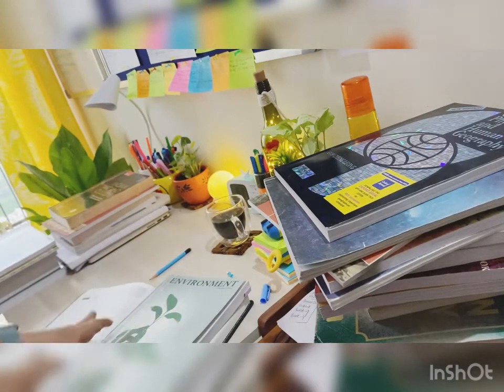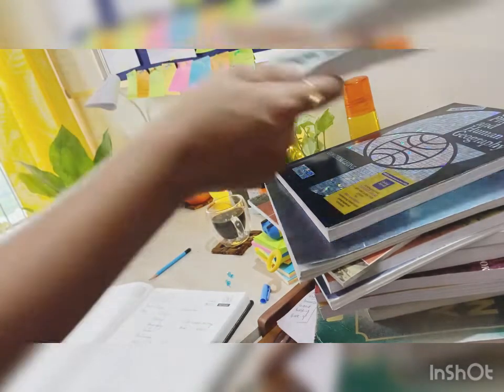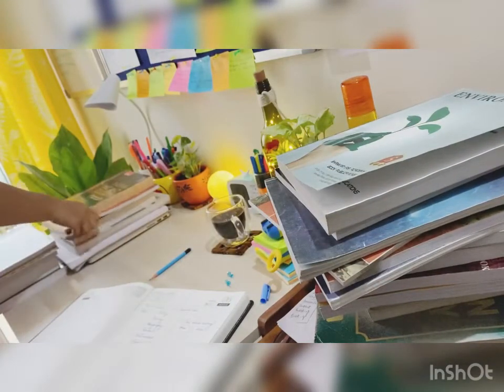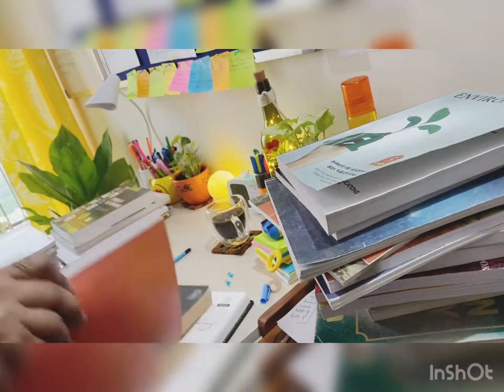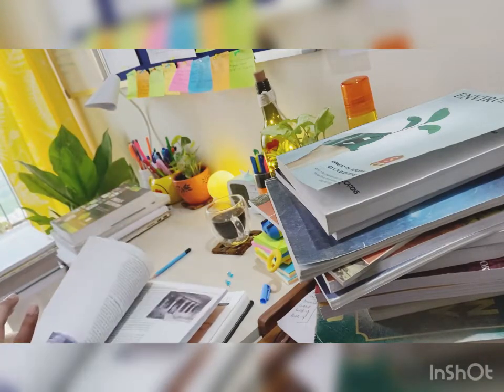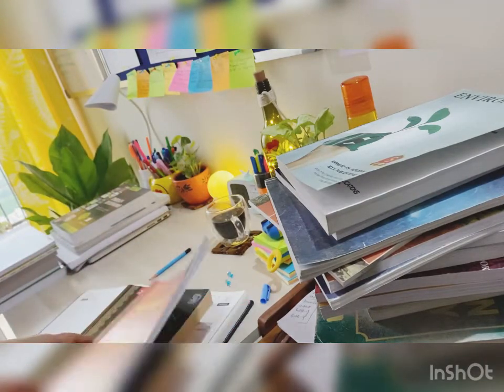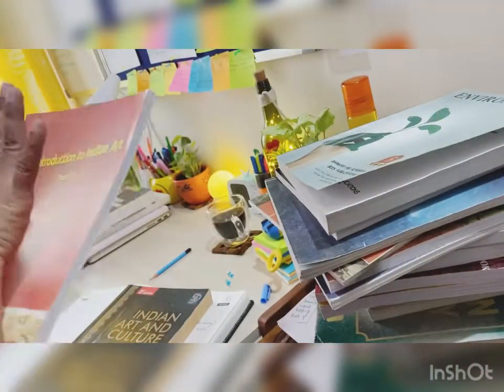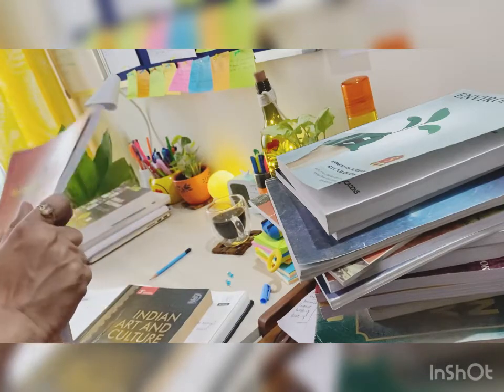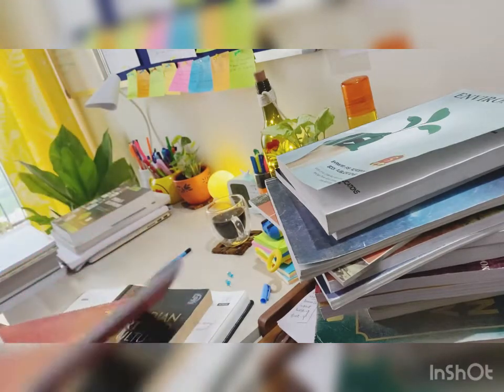So the next, we are talking about art and culture. So come to the art and culture section. These two books, the NCERT and the most famous Nitin Singhania art and culture book, right? So let me talk about the NCERT first. This NCERT is really good, and obviously the NCERTs are more preferable, but people are reading the integrated syllabus, so they are preferring the Nitin Singhania one.